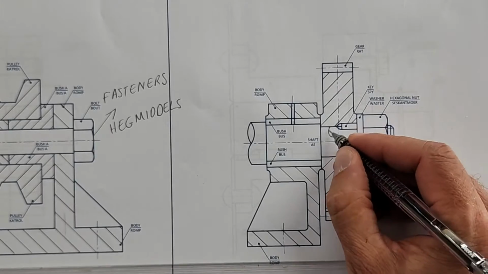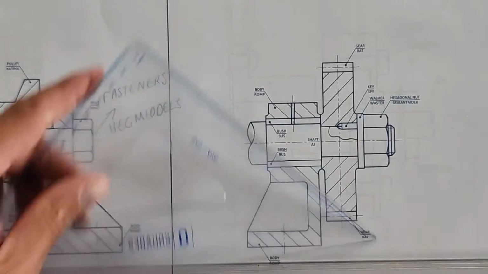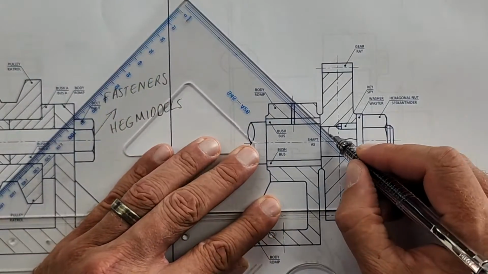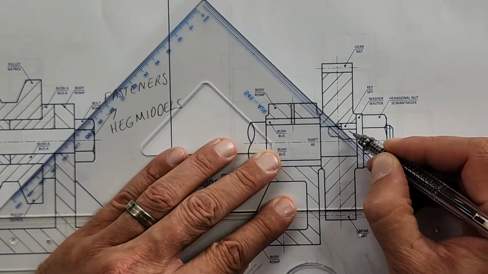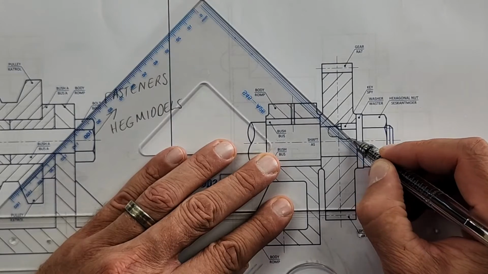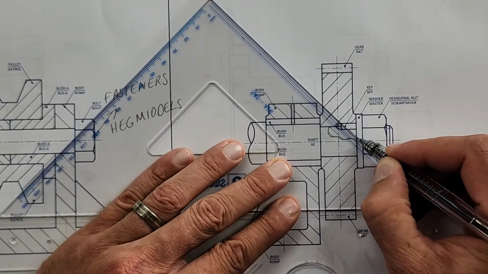So you take your freehand and you draw that section for me. And then at 45 degrees, you have to determine its own spacing again. You are just going to hatch that part.